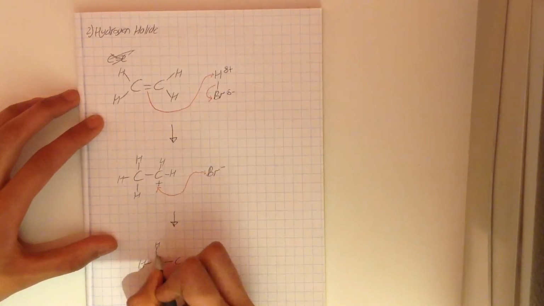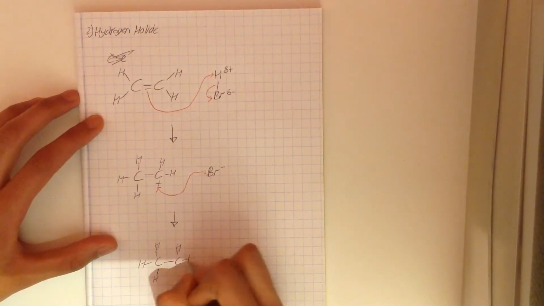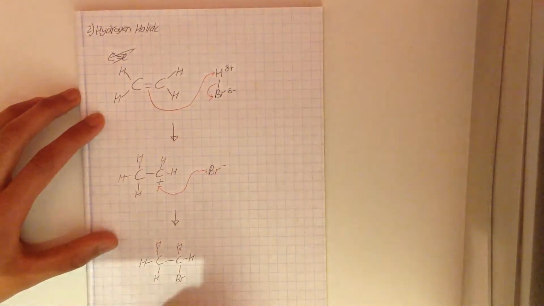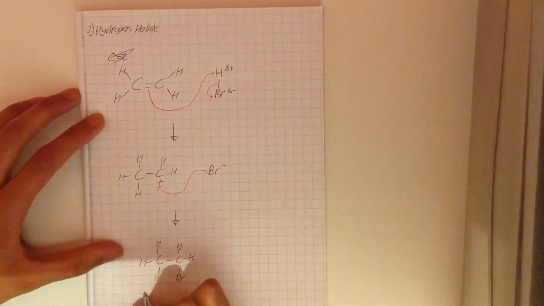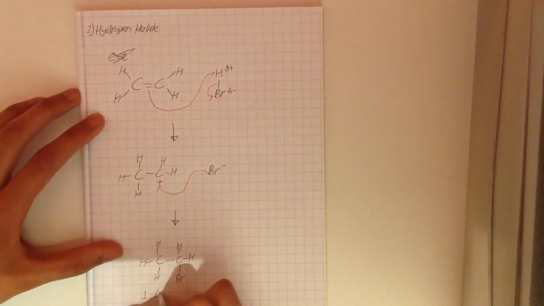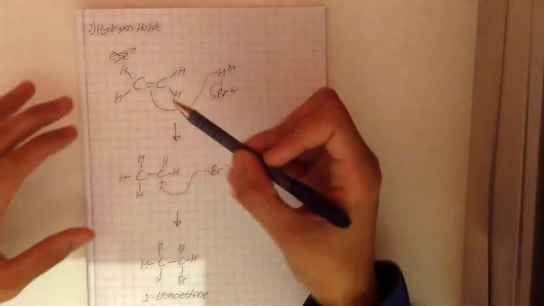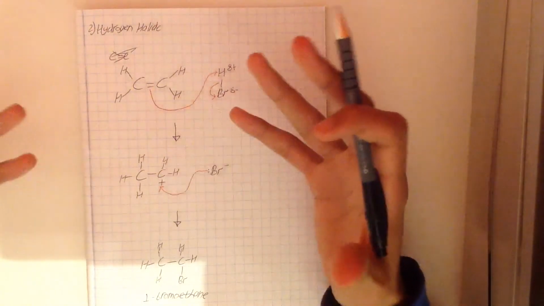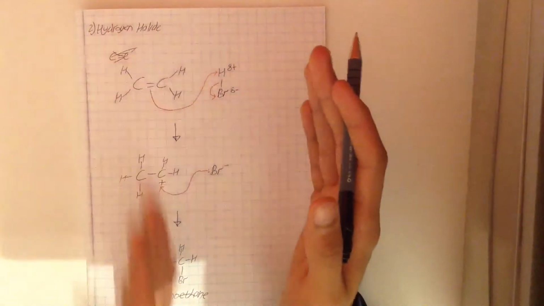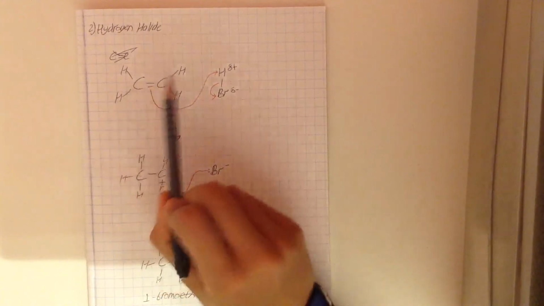and that will form the molecule, which in this case is just going to have one bromine on it, and so it's going to be called 1-bromoethane, because in this case it only has one bromine. We've basically only added one Br to it, and then an H as well, and so we formed a halogenoalkane with one bromine. And so in this case it doesn't really matter which carbon you draw the carbocation on, because either of them are the same. As you can see, it's a symmetrical alkene, and so it doesn't really matter.